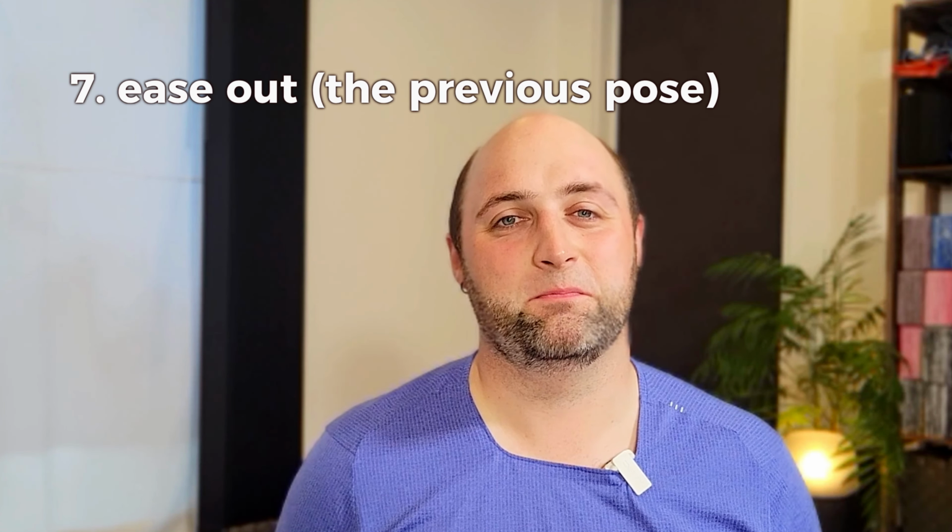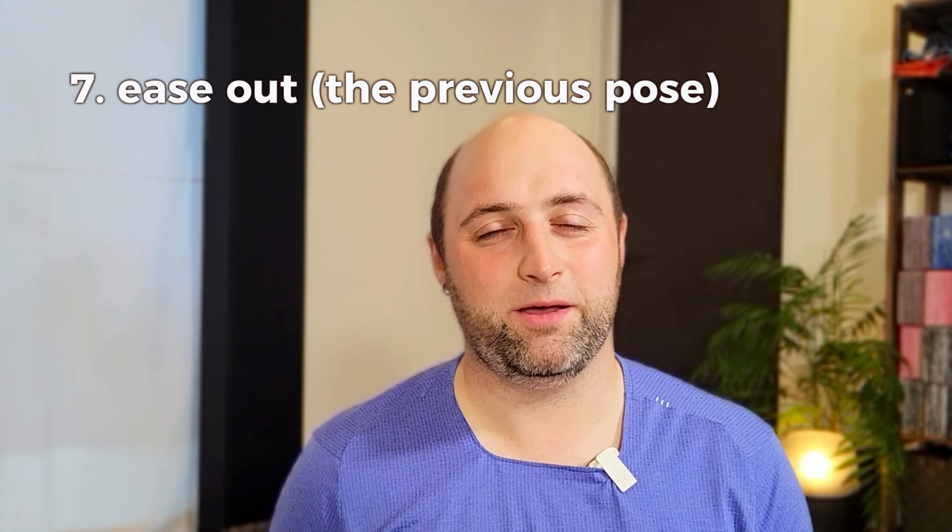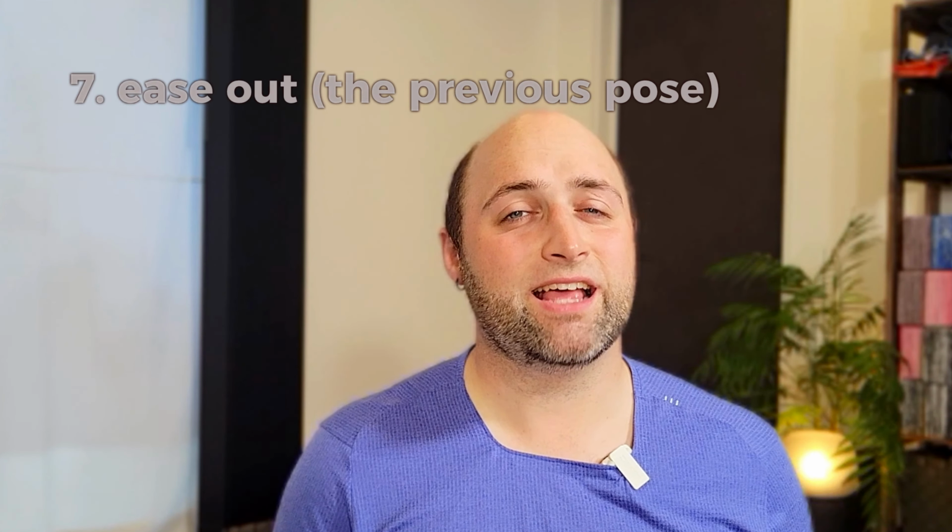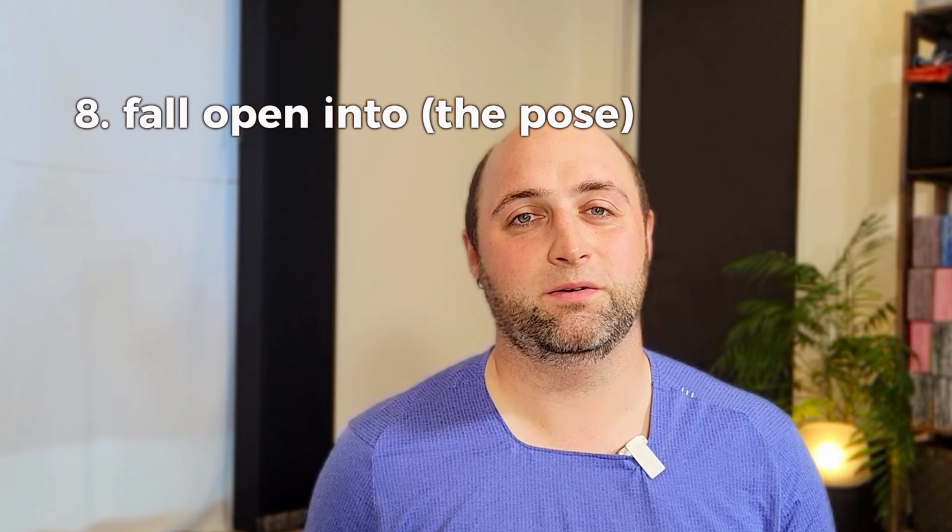Ease out. Ease out of shavasana. Bend your knees. So this you will use with the previous pose. So it means to relax, nice and relaxed, to come out of that pose. So no need to rush. Nice and slowly, nice and relaxed. Ease out.